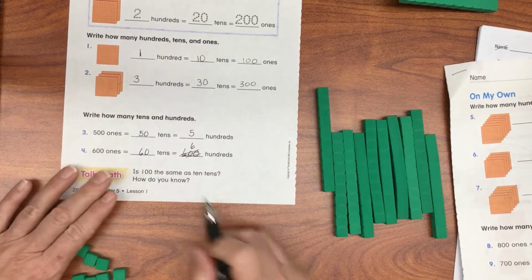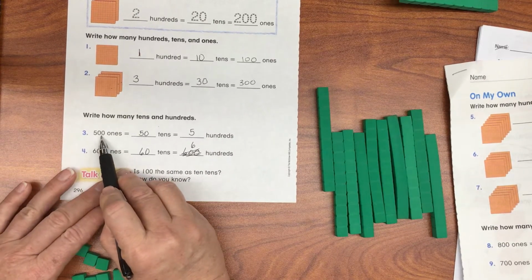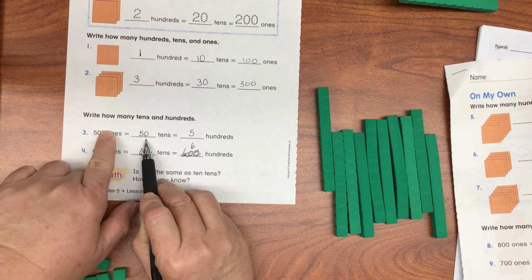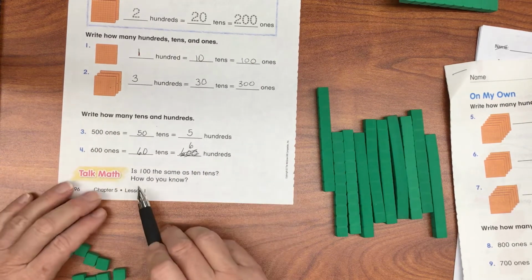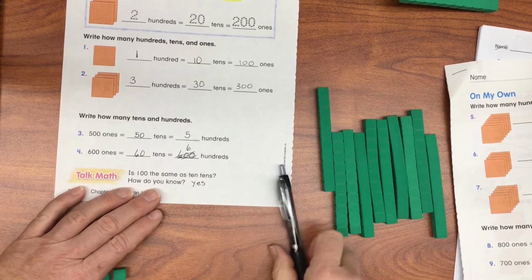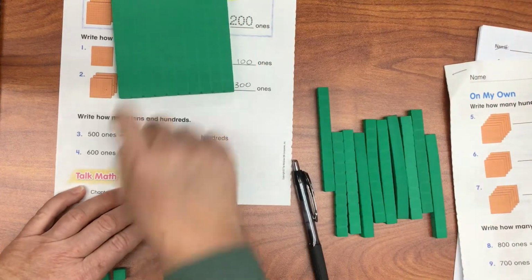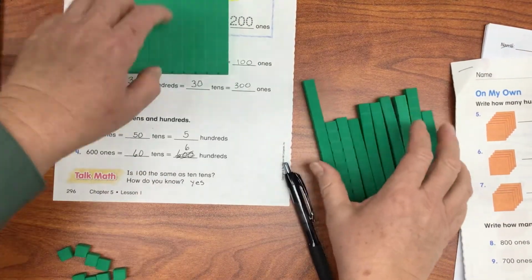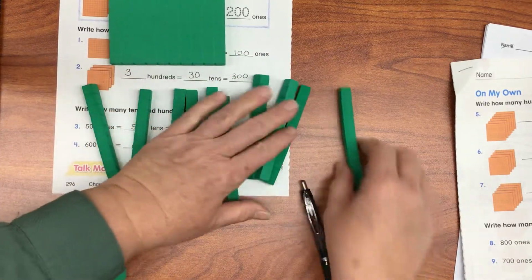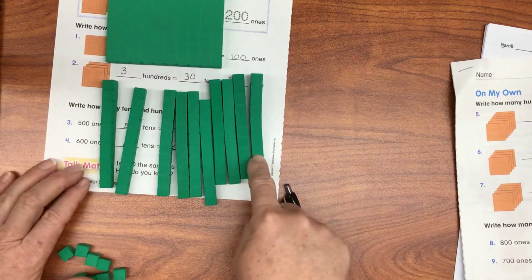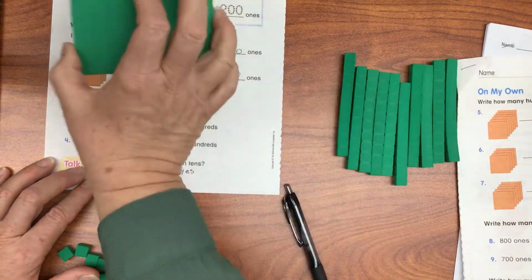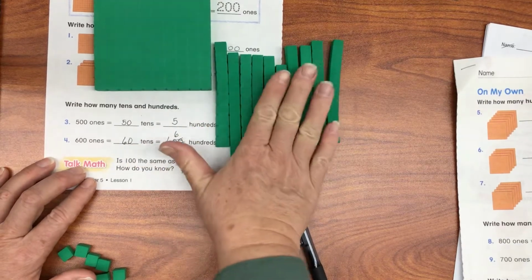So notice something. As you go down, here's the 100 ones, which means there's 50 tens, so just taking away a 0 there, taking away another 0 for hundreds. Is 100 the same as 10 tens? Yes, it is. Here's 100, and here are my 10 tens. Let's count them. I've spread it out a little bit. Ready? 10, 20, 30, 40, 50, 60, 70, 80, 90, 100. So 100 is equal to 10 tens.